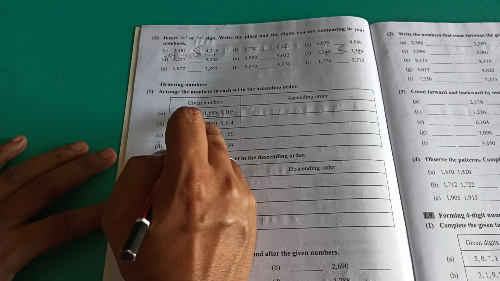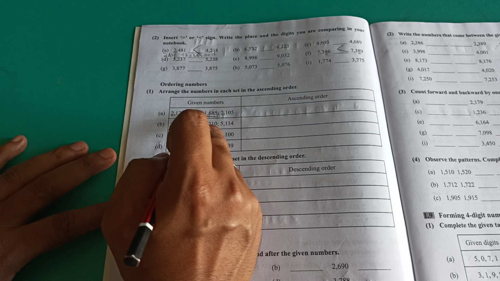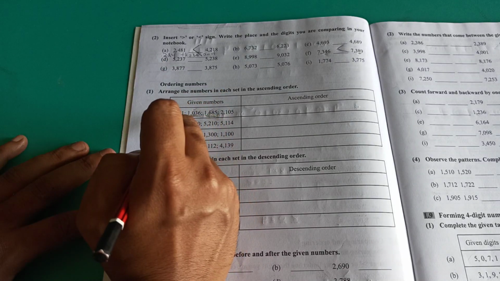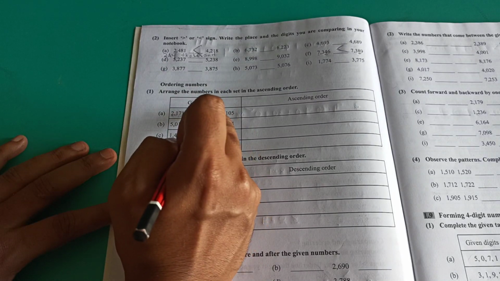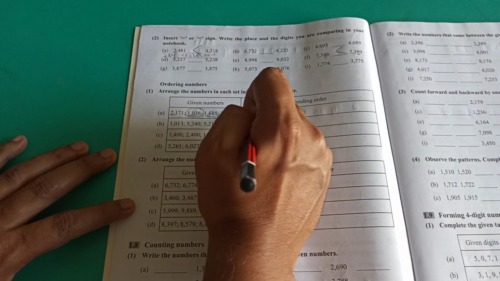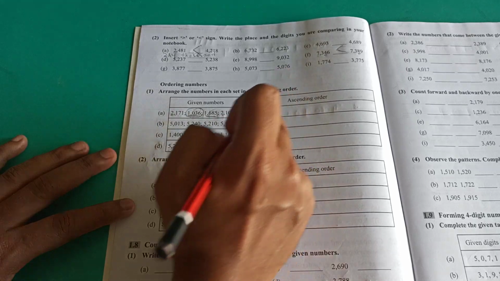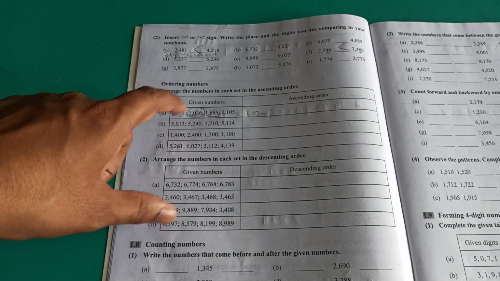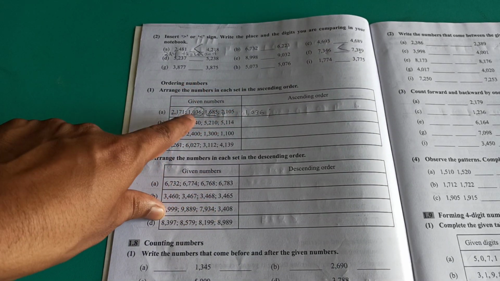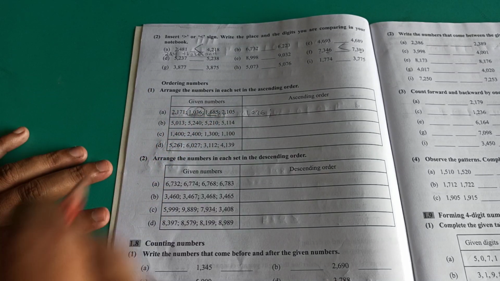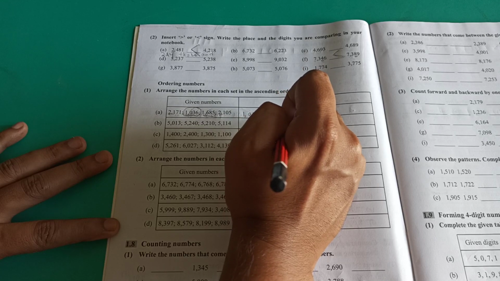So now move to here 0, here 6. When you compare between 0 and 6, which one is the smaller number? Yes, 0 is the smaller number. So between these four numbers, this number is the smallest, so I write this number first, 1036. Then after that, which numbers are left? These three numbers are left. Here in the 1000 place 2 is there, but here 1 is there. So the next number you write is this number, 1685.